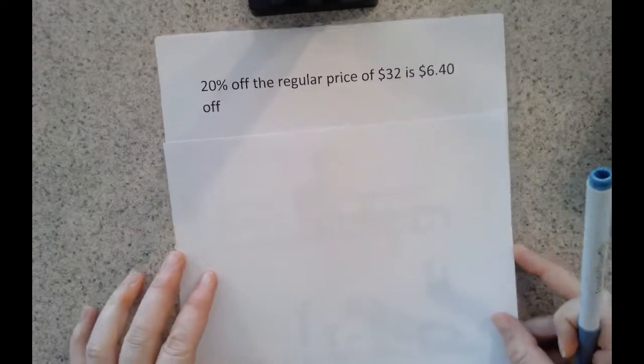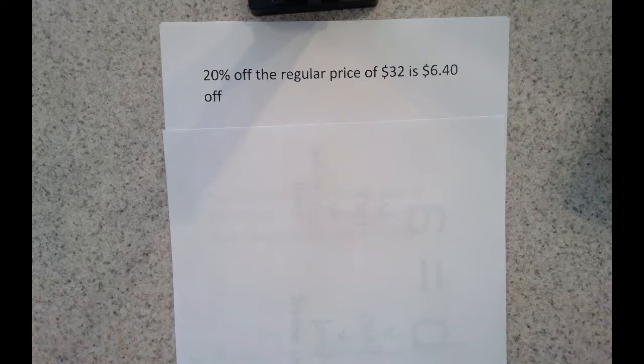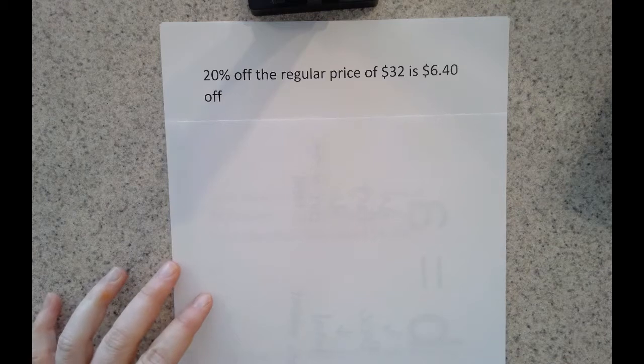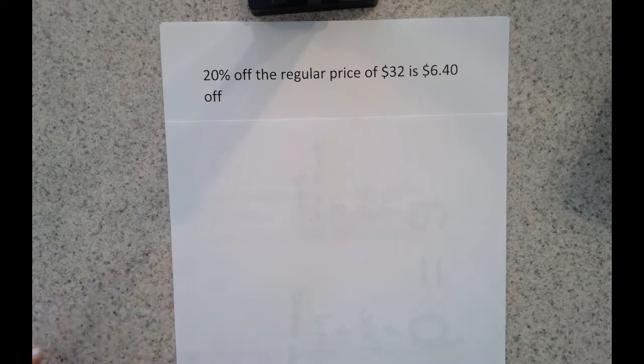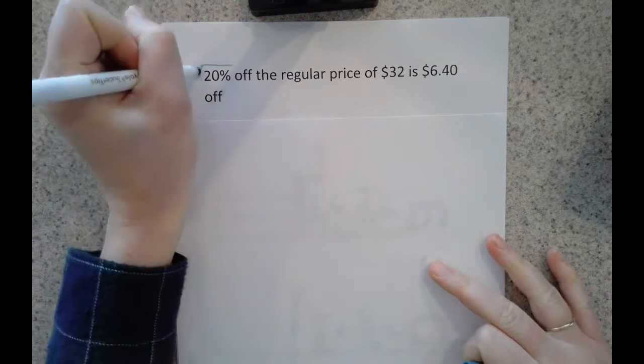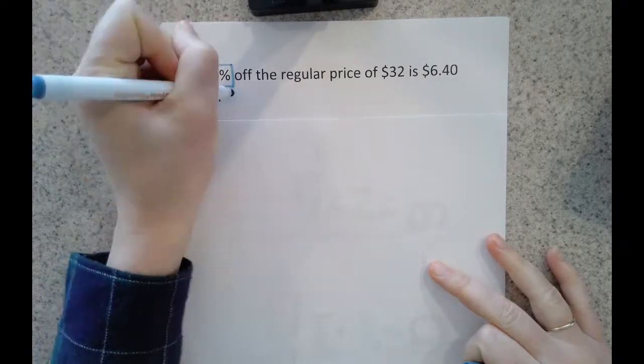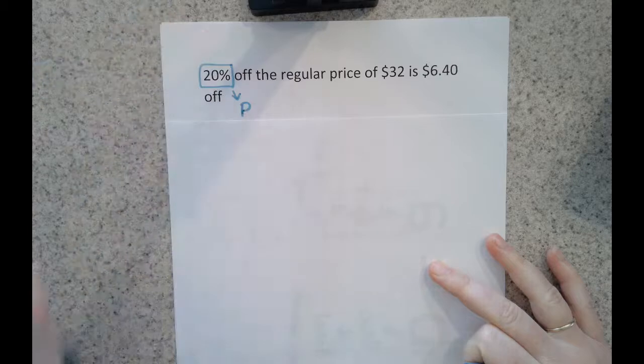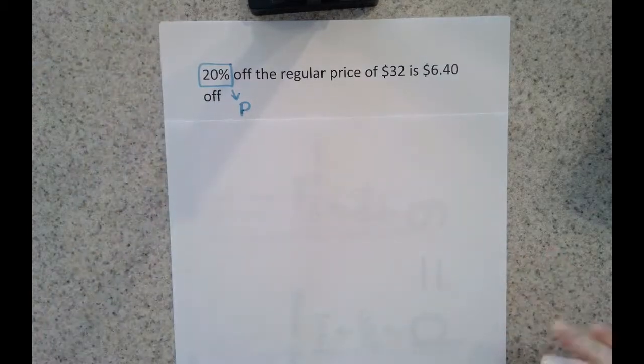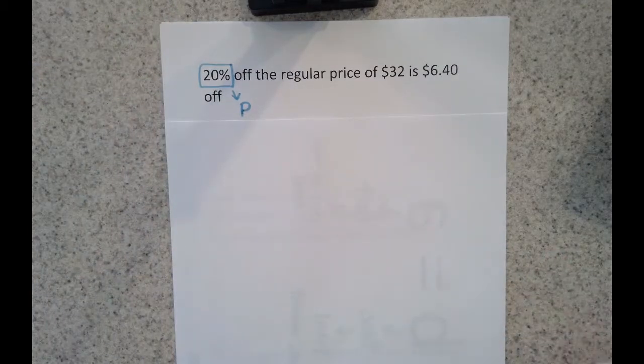Okay, so let's go ahead and look at some real life scenarios here. Here's one that you might see in a store. 20% off. The regular price of $32 is $6.40 off. Which one of these numbers is the percent? Whichever number has a percent sign by it, that is what you plug in for P. That one's always the easiest to pick out.